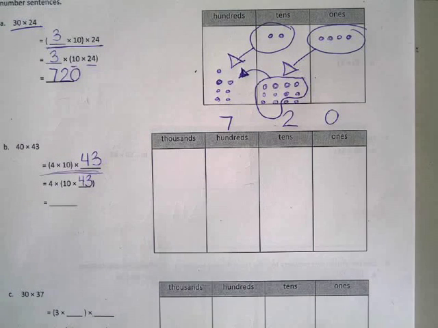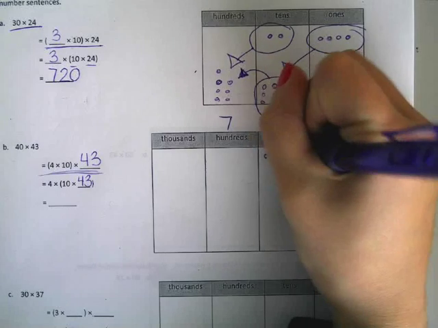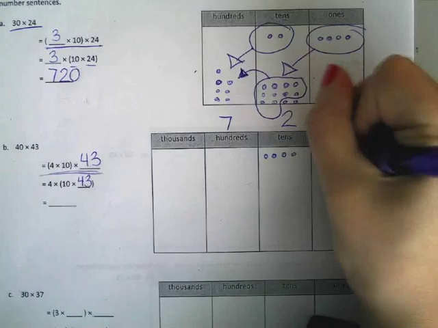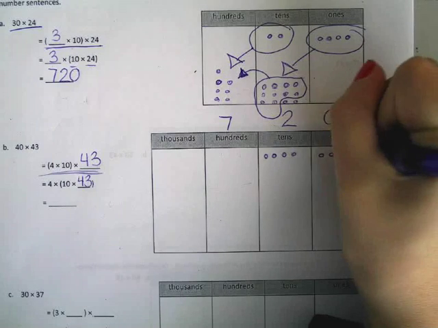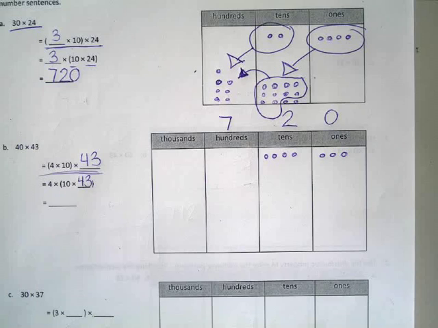All right, let's get to work. What do we need to do first? Put our biggest number in the place value chart. All right, what's our biggest number? 43. So I have 4 tens and how many ones? 3. Okay? What's my next step? Multiply by 4.